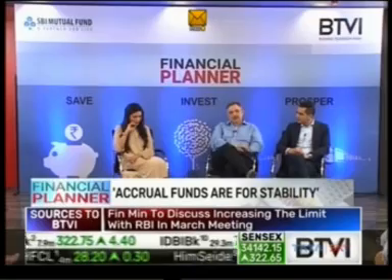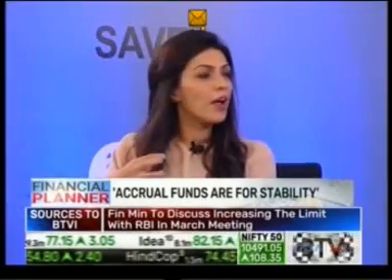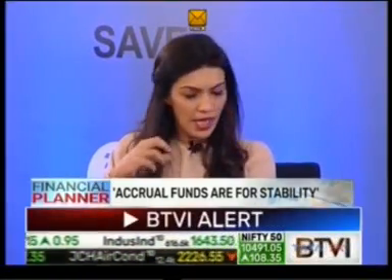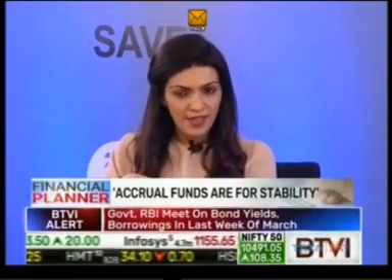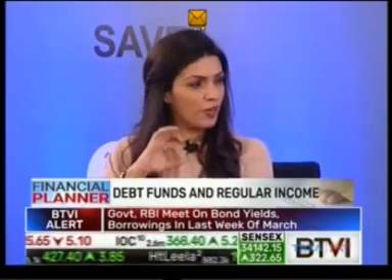Feroze, some people along with creating wealth may also look at a regular income from their investments. For such individuals, for such investors, is debt fund an ideal or recommended investment vehicle?